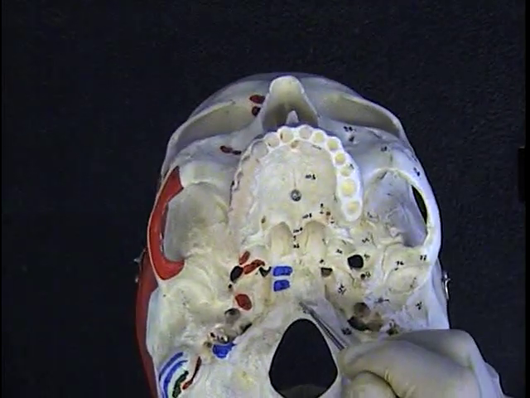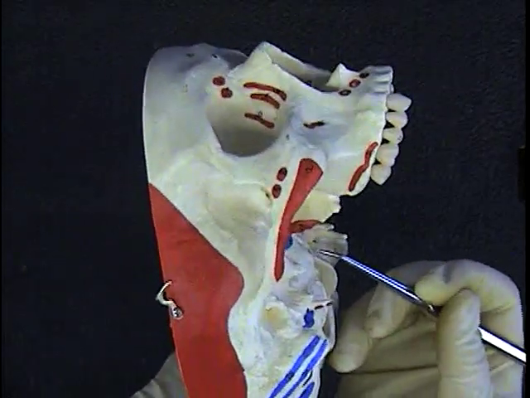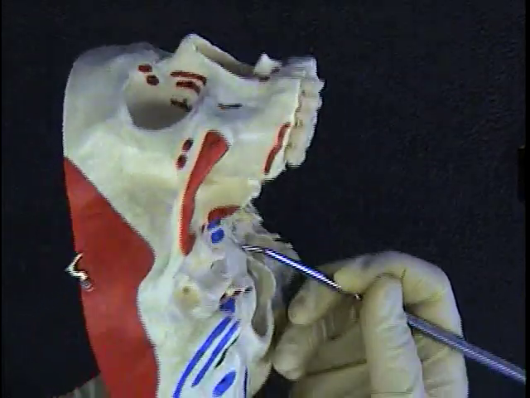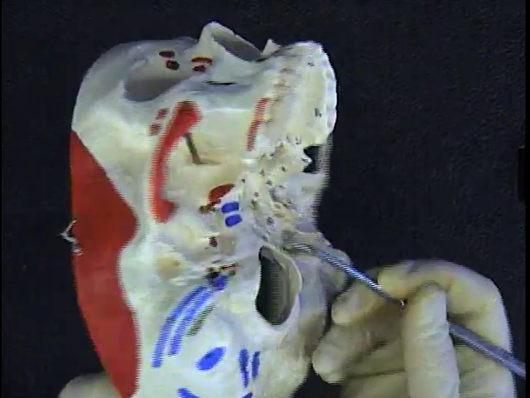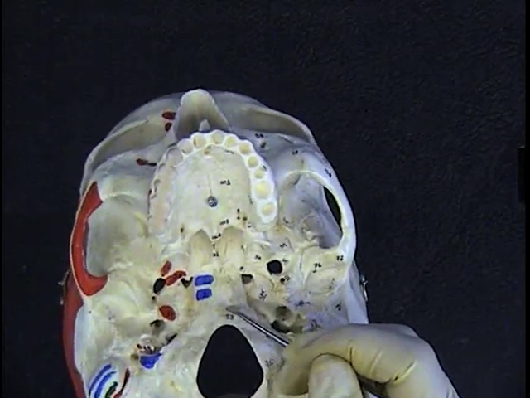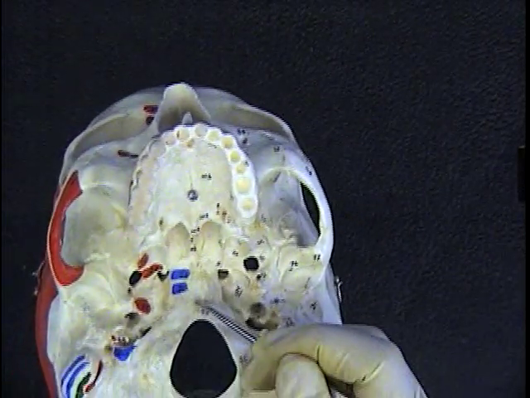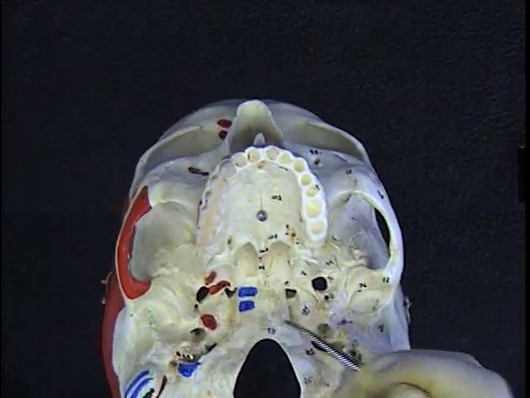Here on the occipital bone, there's a slight projection. We'll see if you can see it as I turn it sideways. We have a slight projection of bone here. And this is the pharyngeal tubercle. The pharyngeal tubercle ends up being an attachment point for the midline raphe or the pharyngeal raphe, and also the superior constrictor muscle.